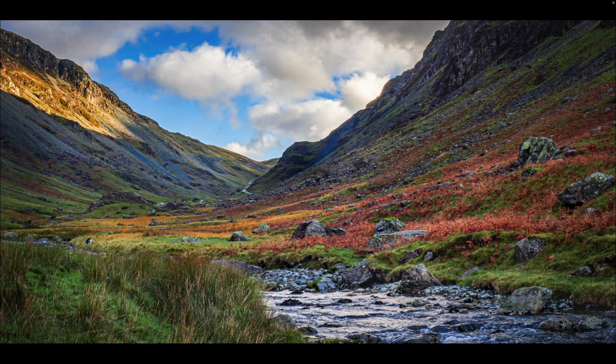By the way, this is in the Lake District in England, northern England. All right. Any other questions? Yes, I have one.